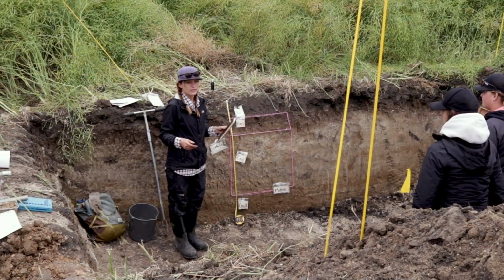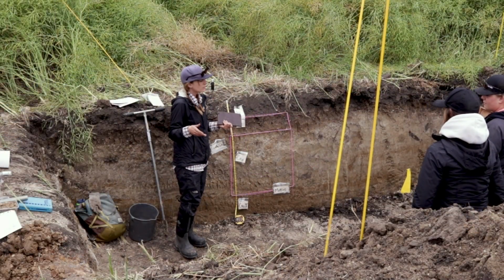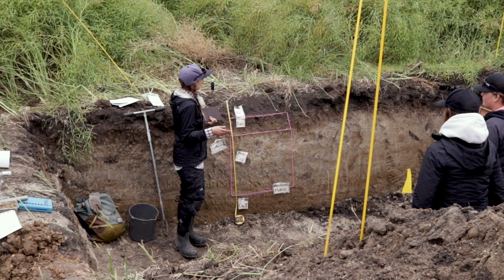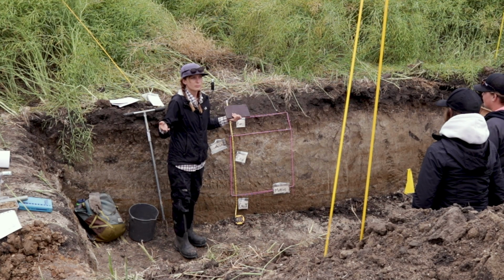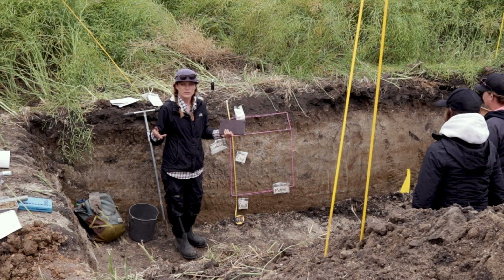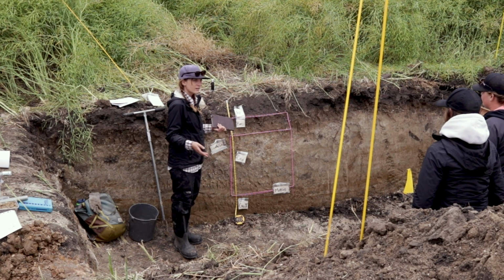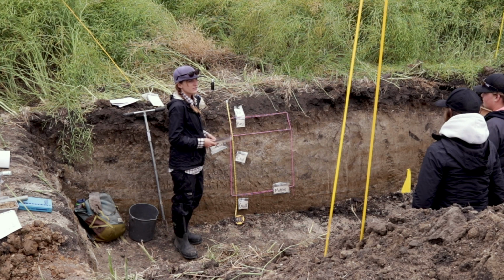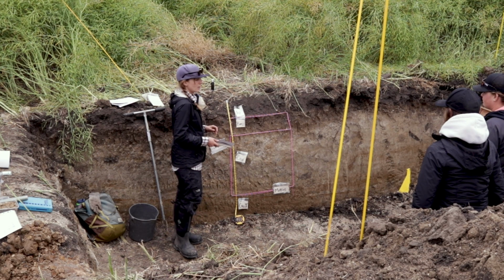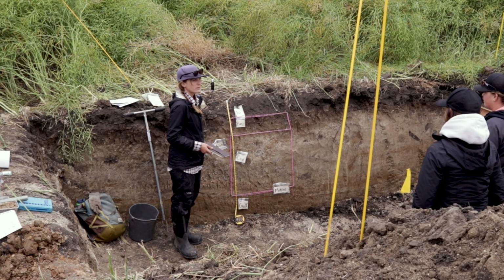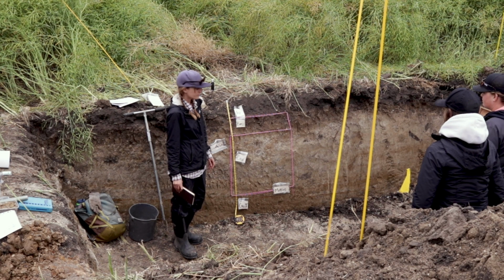Another thing to consider is the vegetation as well. So here we're in a plowed field. But most likely before this was plowed, it was under grassland. So that'll also give us an idea of the color of our top horizon as well as the depth of the horizon.